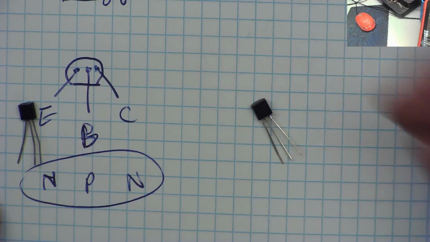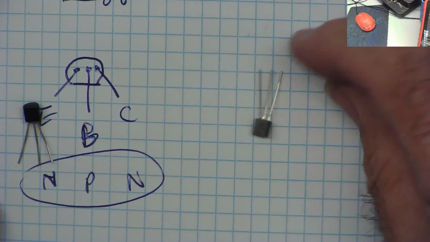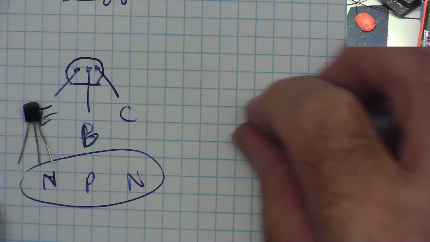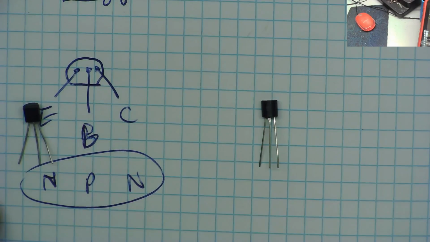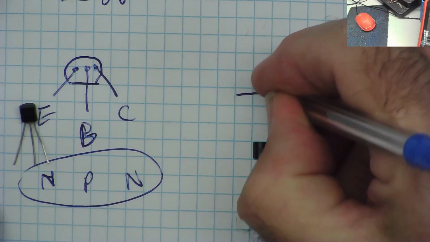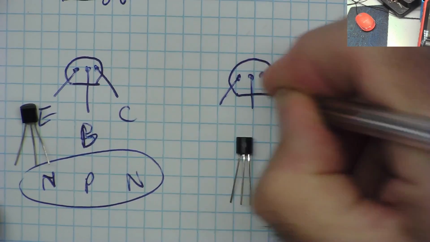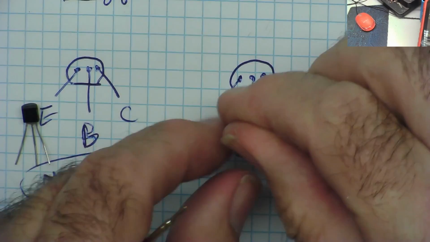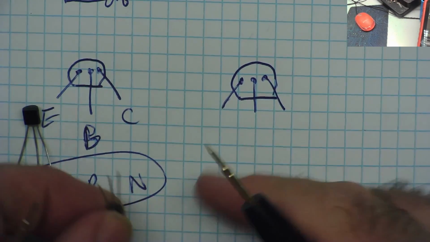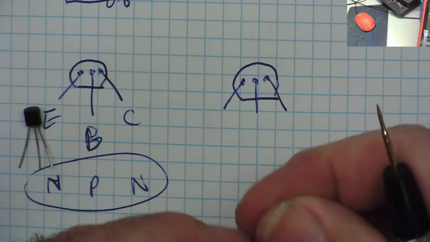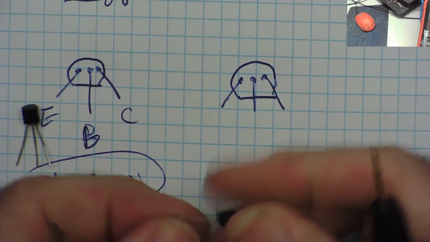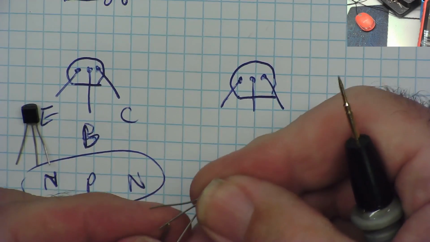Moved a little bit. Another one looks the same. We'll try and draw the thing the same way up. So it's this way up. So again, it has the flat edge. It has round. It has 3 legs coming out. Okay. Let's see if it's the same. So we know the base was in the middle. And the positive lead went to the middle. So positive lead to the middle.